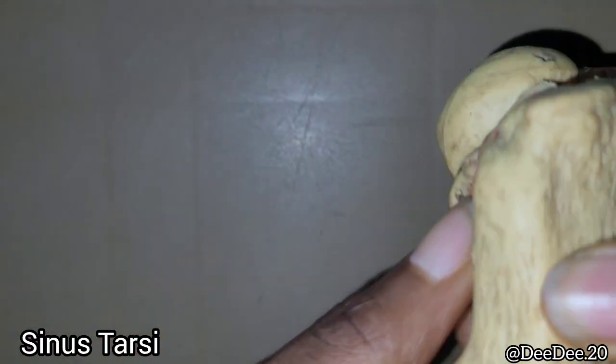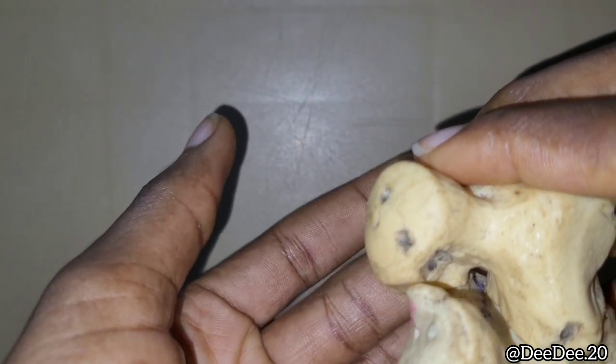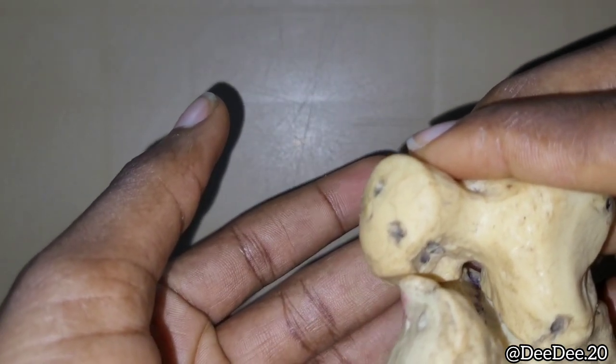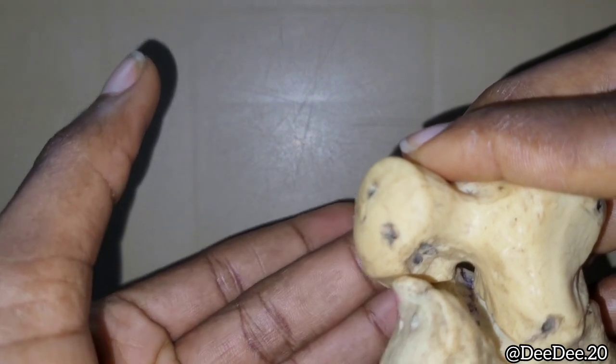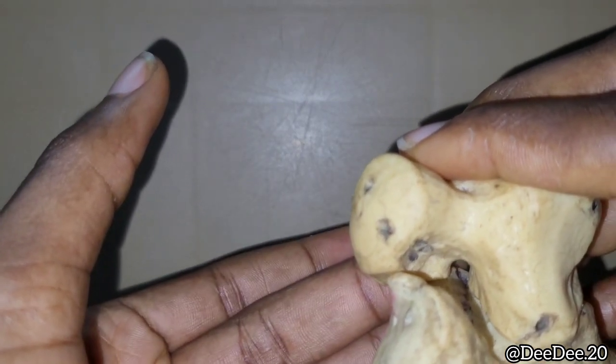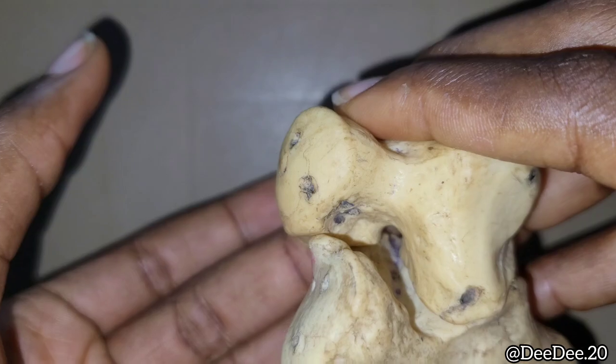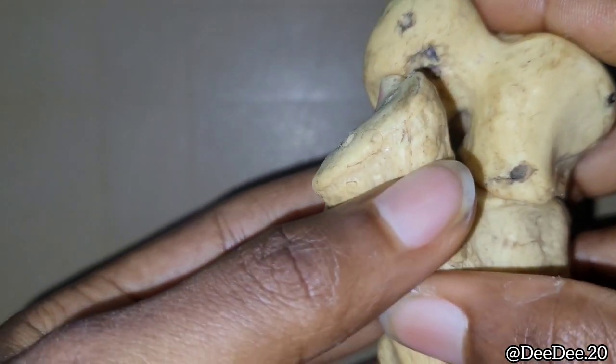So we can see through the space like that. So this is the opposite end of that space. Can you see my hand in there? So that space that is formed between the two grooves joined together is known as sinus tarsi.